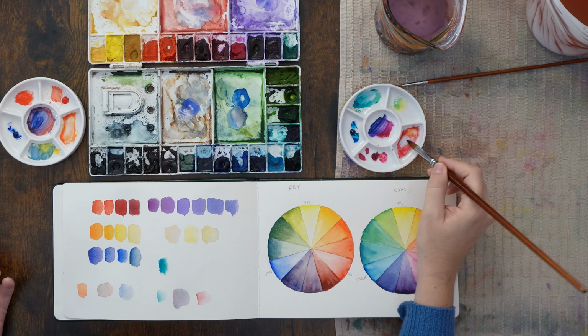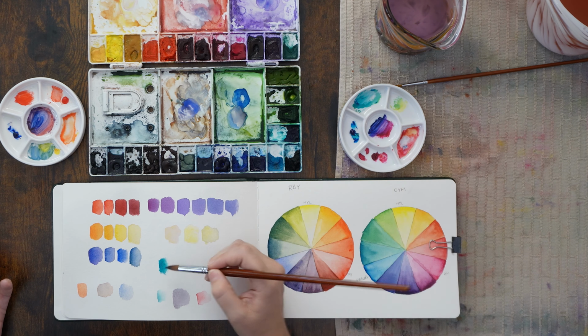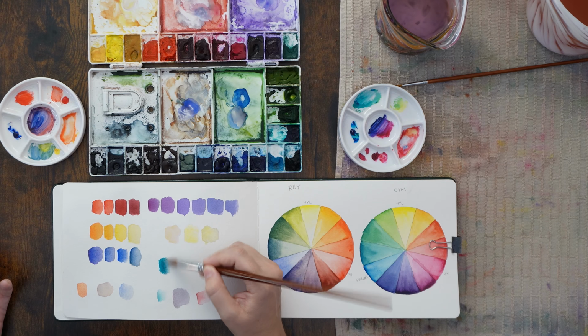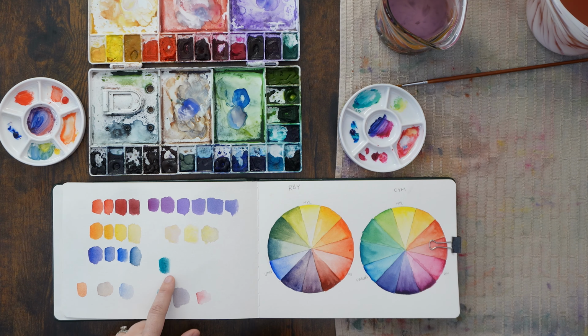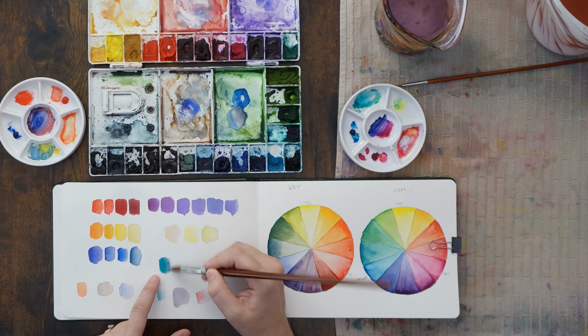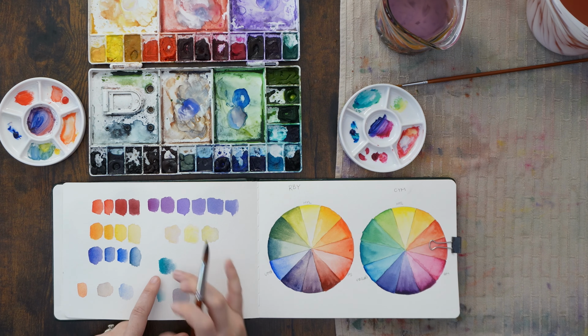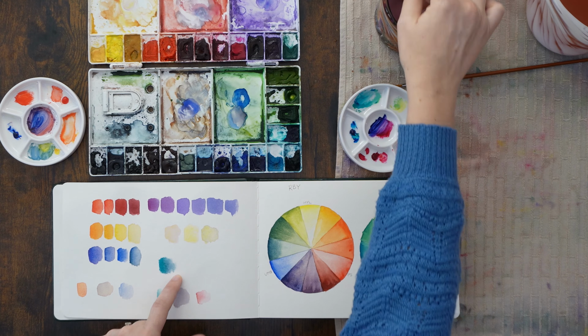So there's that. And then I just add a touch of the pink to it. It's a lot less vibrant on this side as it is on this side, right? So I'm dulling it down. That's a muted color, okay?